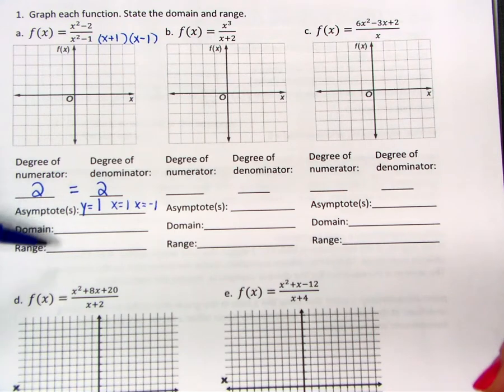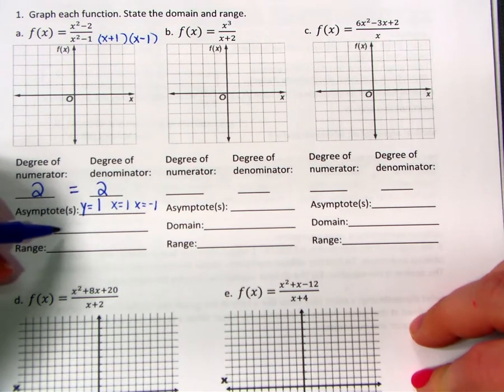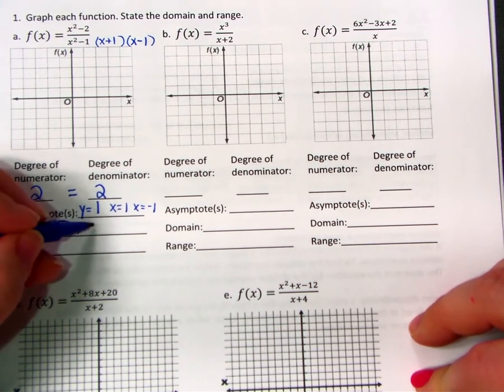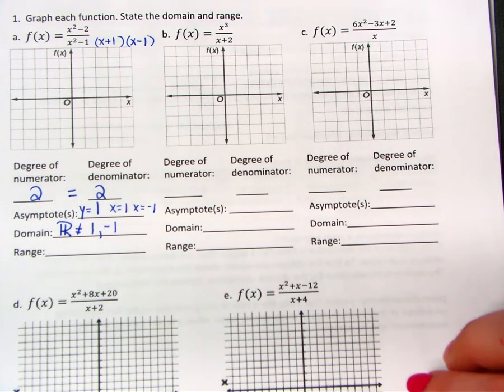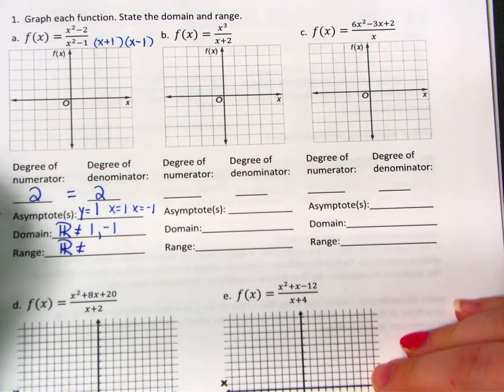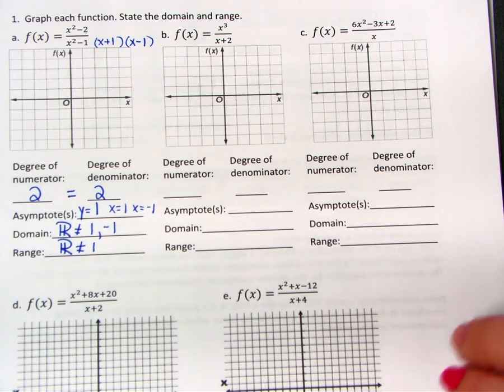Your domain and range comes from your asymptotes, or the holes that we'll see later. The domain is all real numbers except it can't be 1 and it can't be -1 because there's asymptotes happening there. Your range is all real numbers except your horizontal asymptote, which is 1. So the first thing that you're going to do is you're going to plot these on your graph.